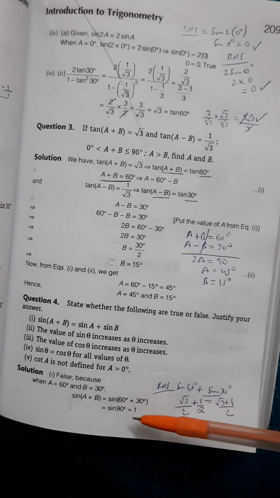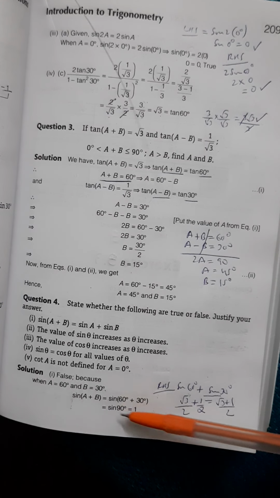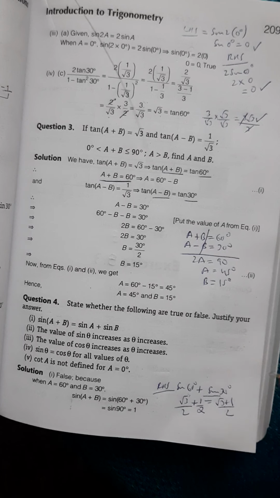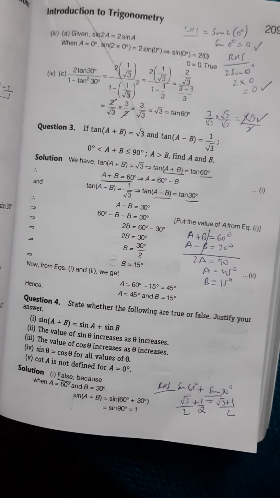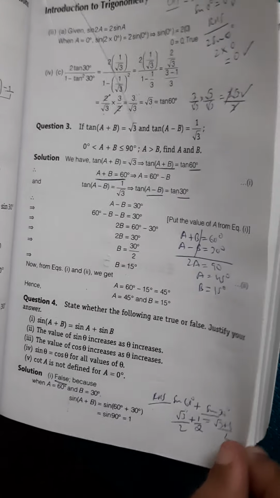And in the LHS, what did we get? We got sin 90 value as 1. In the RHS, when we are solving, we are not getting 1, we are getting root 3 plus 1 by 2. So LHS is not equal to RHS, so the given statement is false.